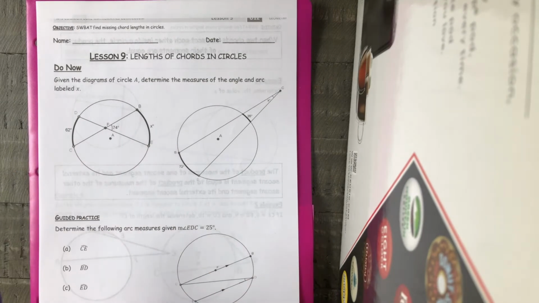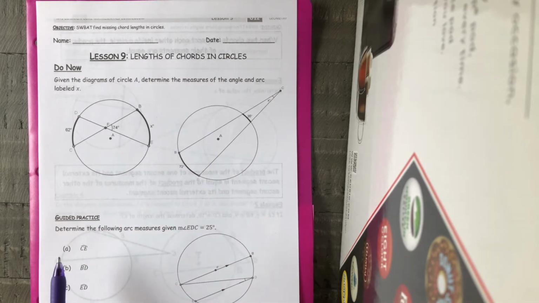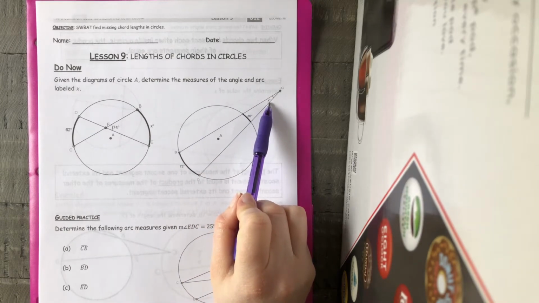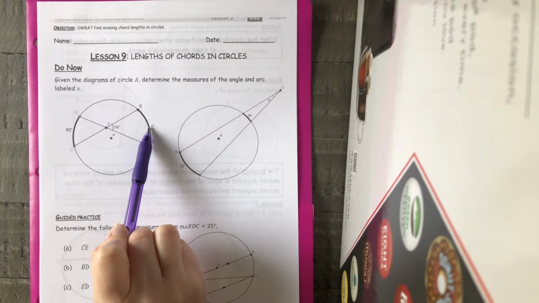All right, so if I look at the do now, it says given the diagrams of circle A, I know that they're both circle A because A is the center. We want to determine the measure of the angle. So I want to find angle X in this diagram and the arc that's labeled X. So I want to find this arc in the first diagram.